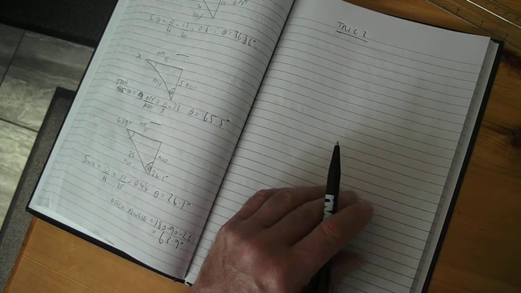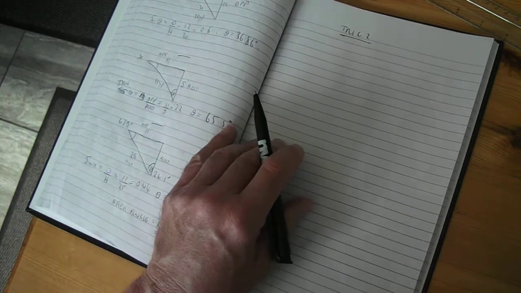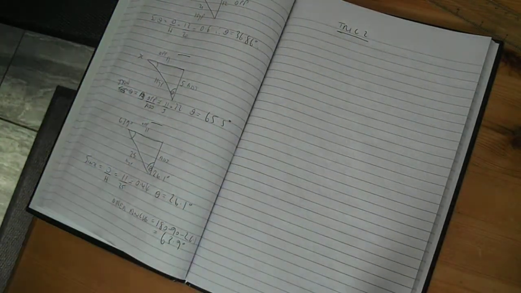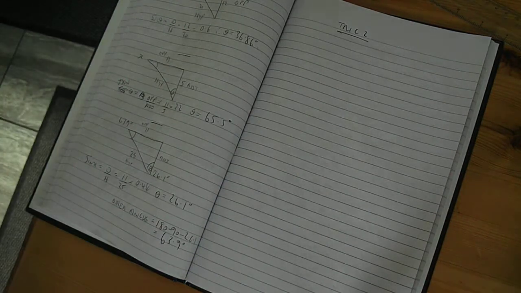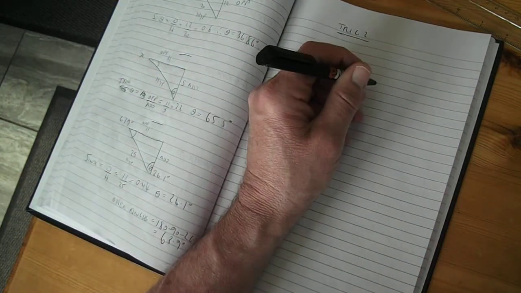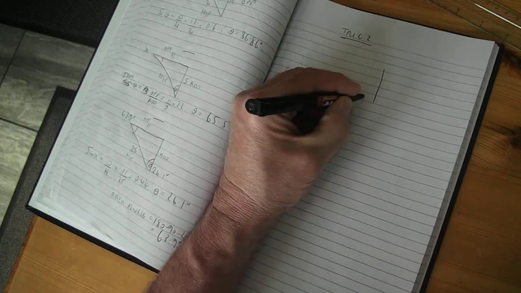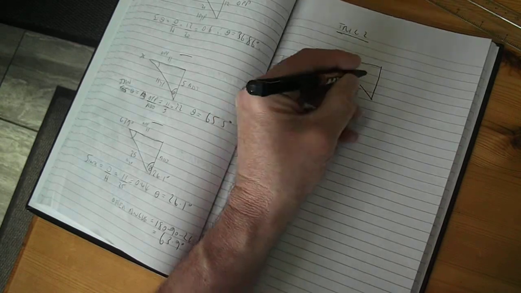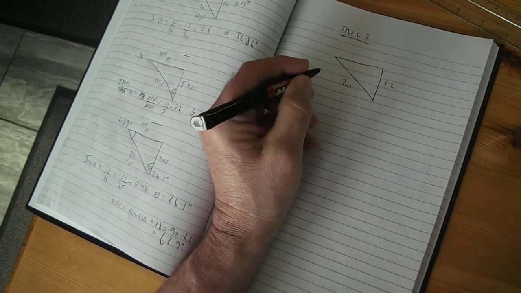Hope everyone's okay. Right, what we're going to have a look at today is Trig 2. So we're going to look at finding the angles of a particular triangle. So if I take a triangle like this one, for example, just draw a 90-degree triangle here. And I know that that side is 12 units and this one is 20 units.